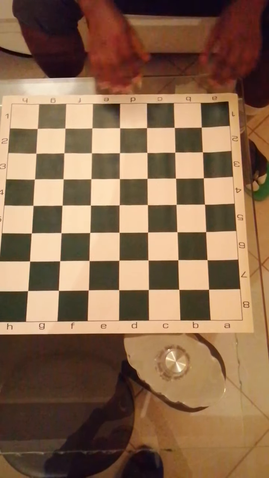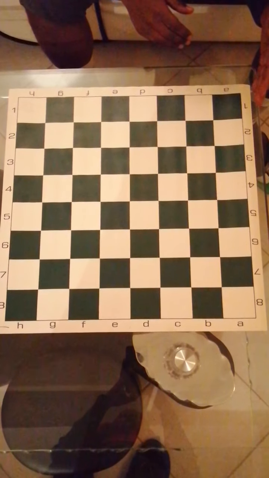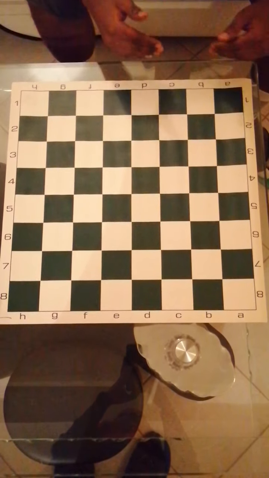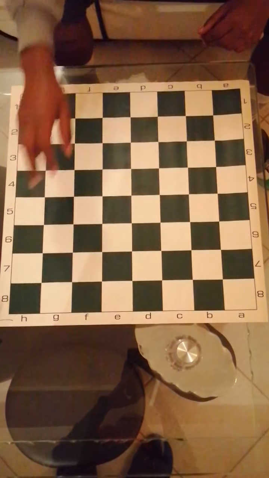So we're going to start. Now this is the chessboard. It is labeled with numbers and letters. It's labeled from letter A to H, then number 1 to number 8.